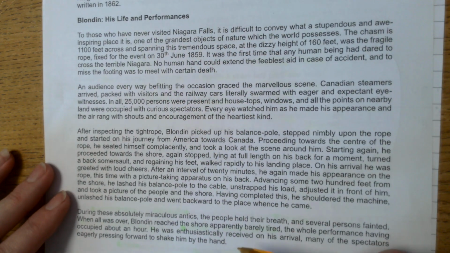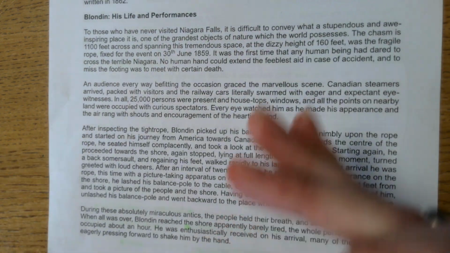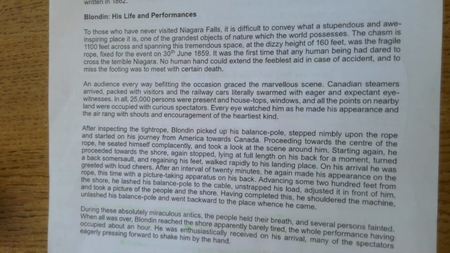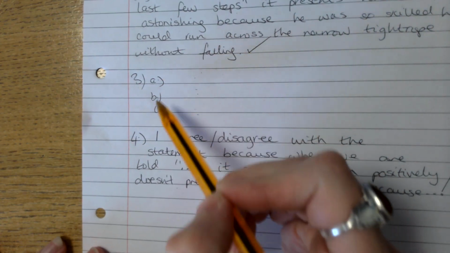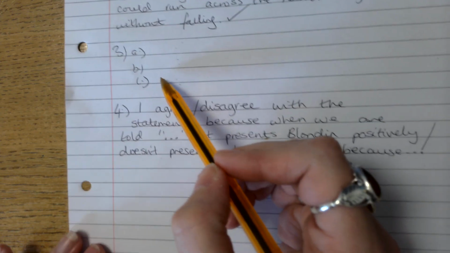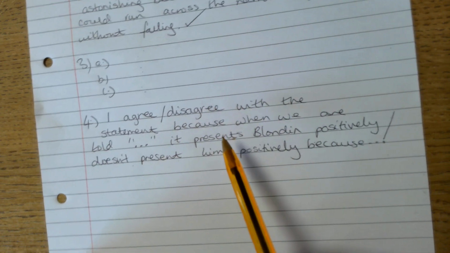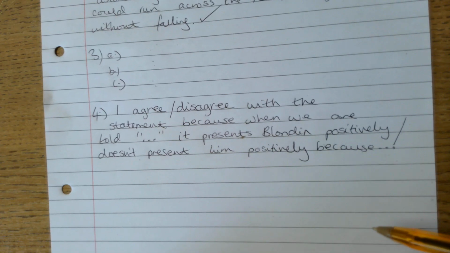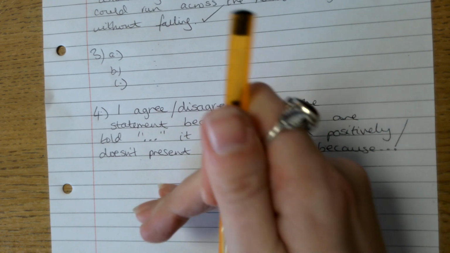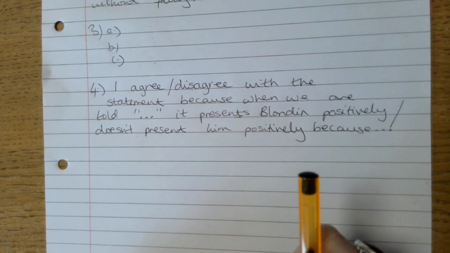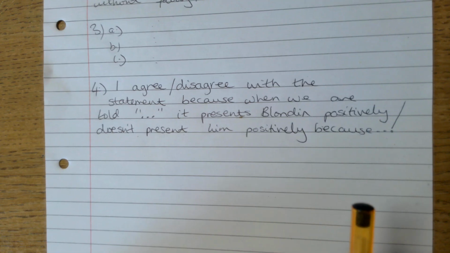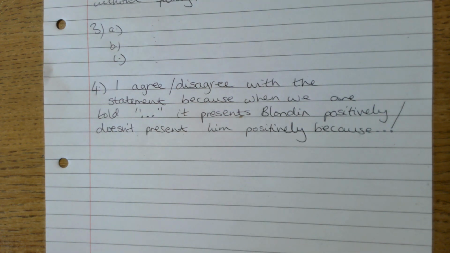I'm highlighting my answers for question 4, anything that's showing Blondin as positive or negative. Then I'm going to my paper, quickly jotting down the answers to question 3. And then I'm using either my mental mini PEE writing frame or one I've bothered to write out for myself. And I'm going to try and do my 4 or 5 quotations. Again, showing that I might be able to push on beyond 5 if I can.